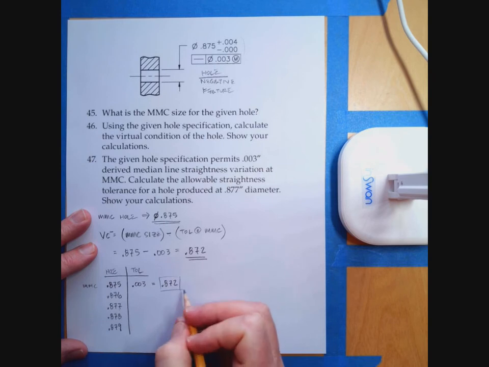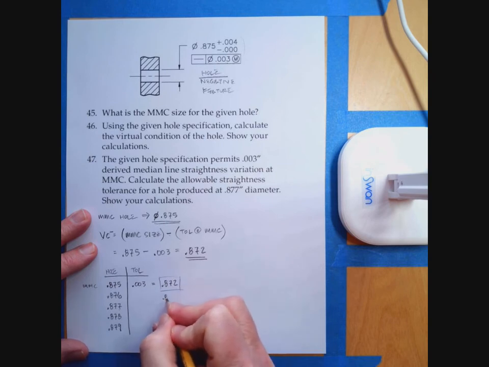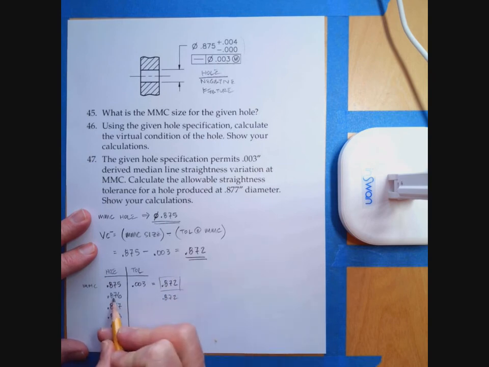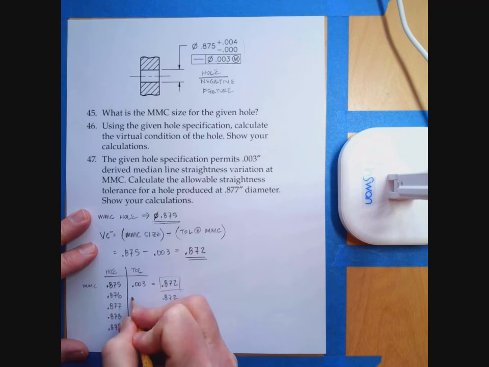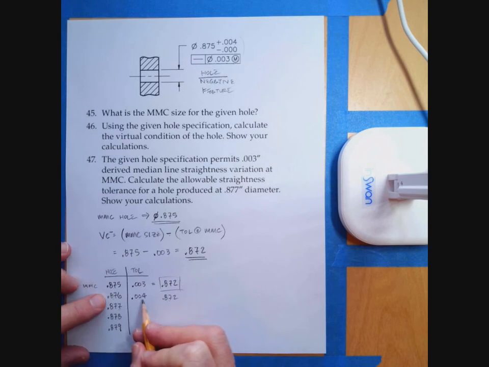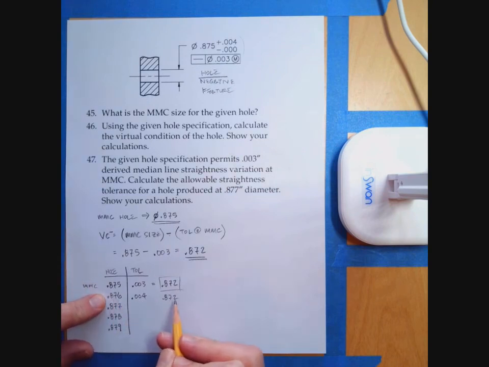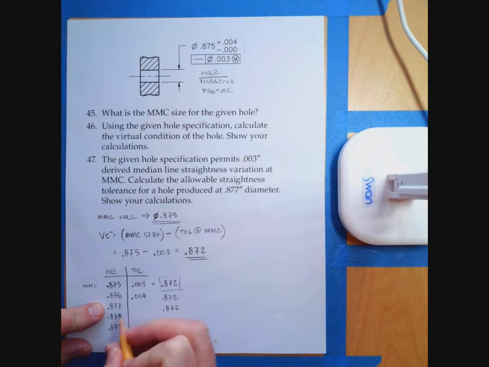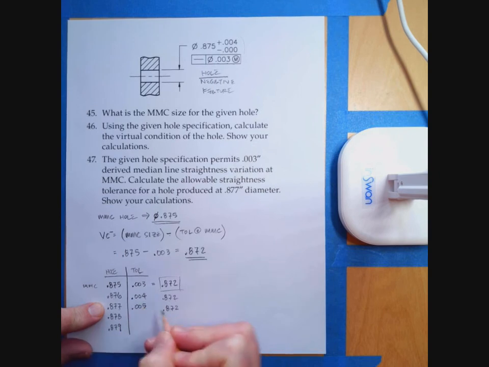Remember, this is a constant, so it's going to be 0.872 here too. What do we need to get to 0.872? Well, the tolerance then is going to be 0.004. 0.876 minus 0.004 is 0.872. Oh, look, this is a constant, 0.872. So 0.877 minus what equals 0.872? 0.005.